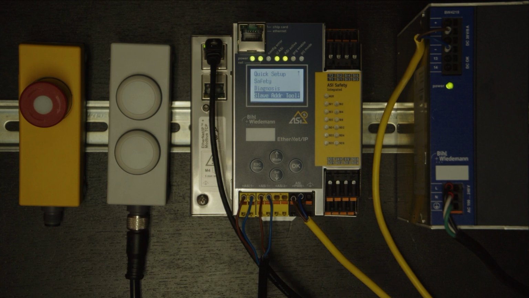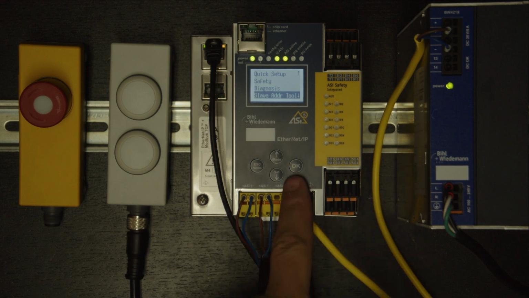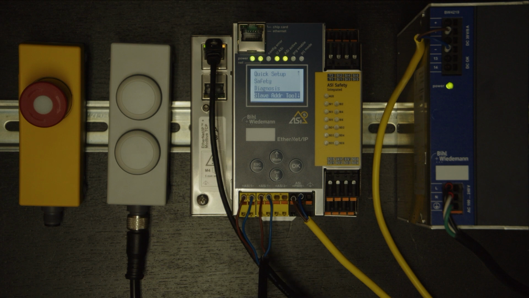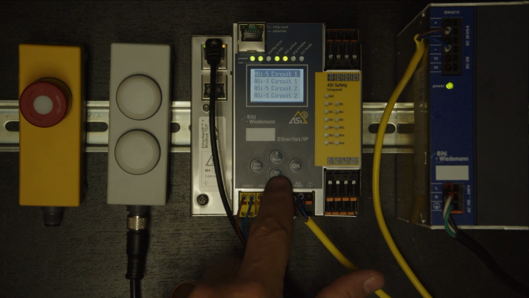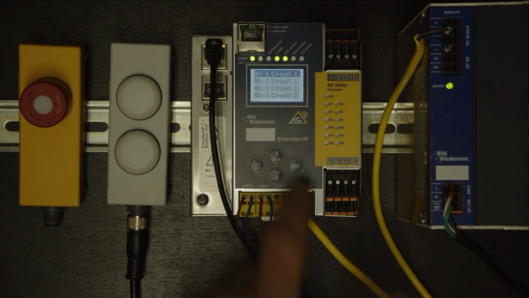If you have a license for the software, I can do it from a handheld programmer if you have a handheld programmer. I'm going to do it here from the menu because I've got the gateway, and I know you'll at least have the gateway as well, so you'll have a means of configuring it. So I'm going to select slave address tool, and I'm going to need to select a network.